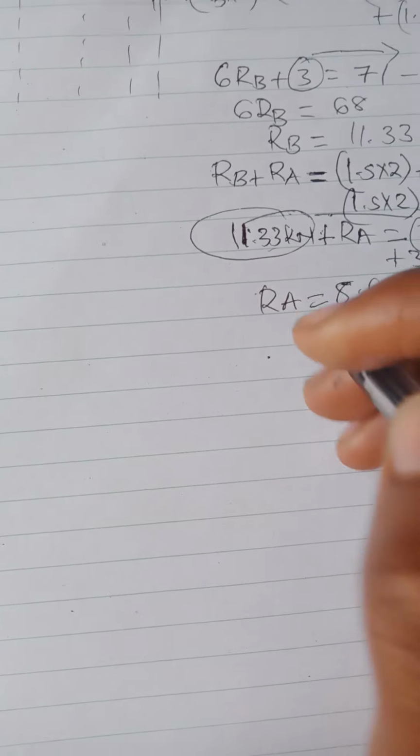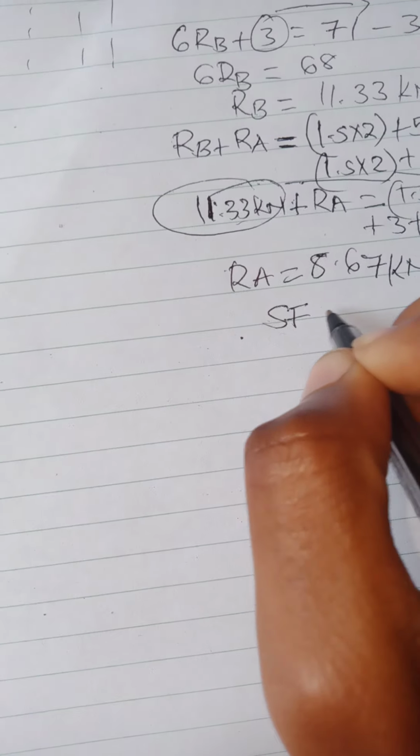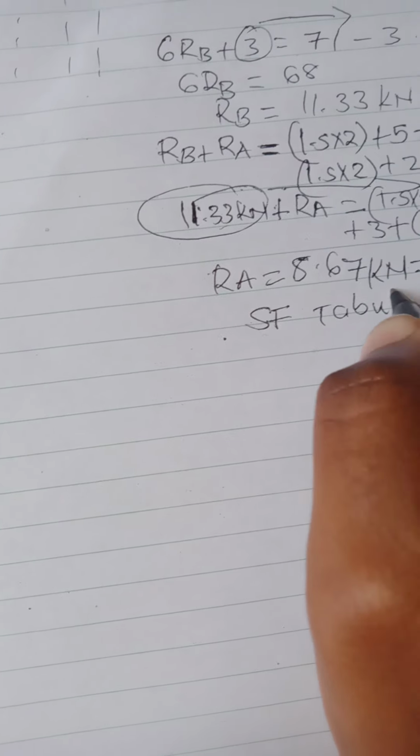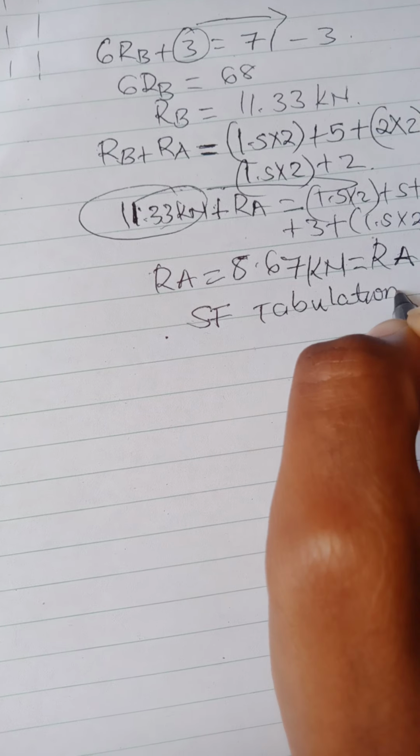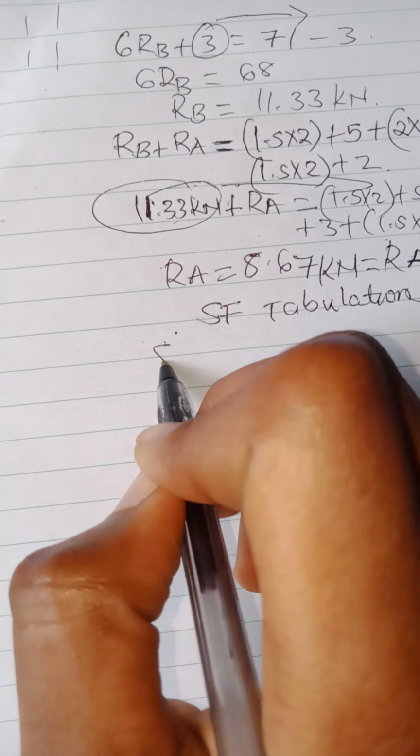Then let's find the shear force tabulation. The shear force at C. I'm sorry, I had not dimensioned to indicate where C is.